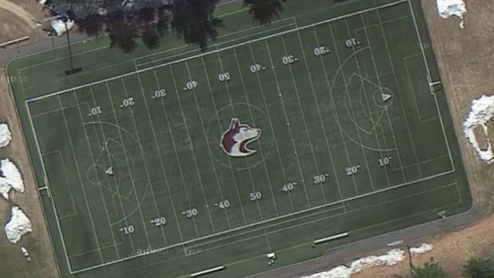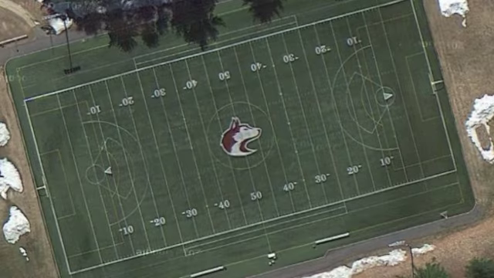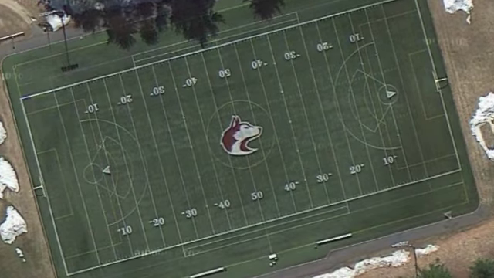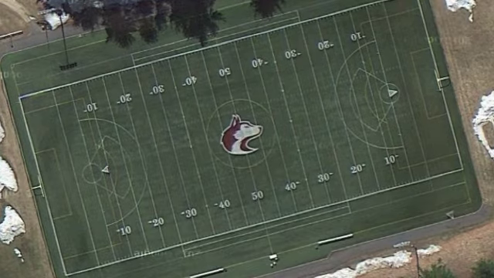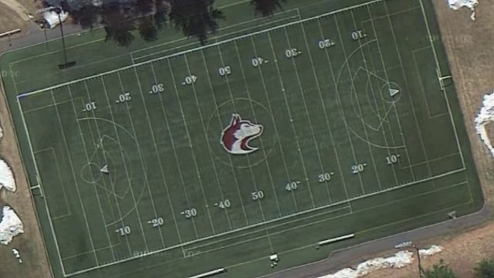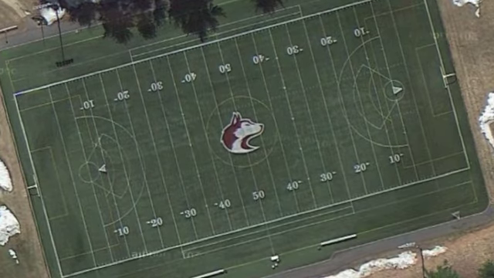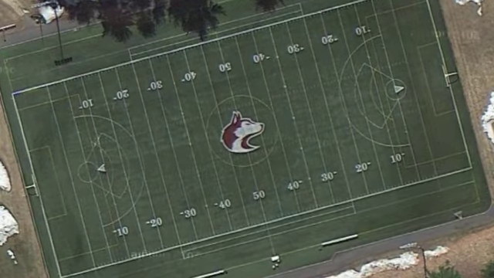Suppose New Hampton's goal was resurfacing the field with artificial turf. How would they do it? They would have to find the dimensions and the area of the rectangle field in order to resurface. How much artificial turf does NHS need to purchase to resurface the whole turf?